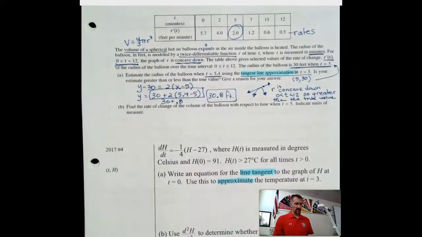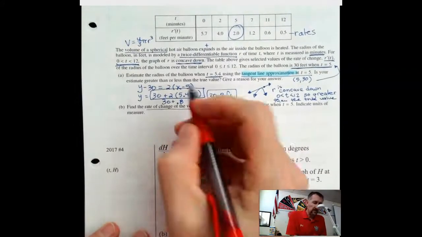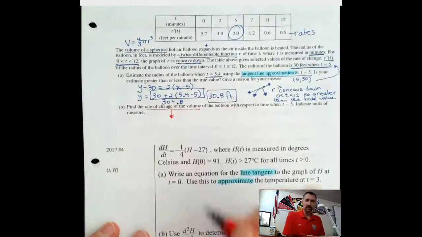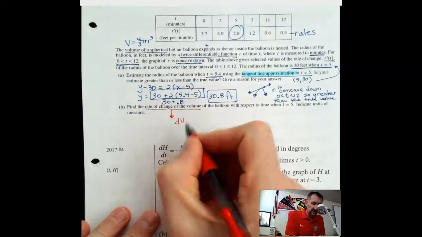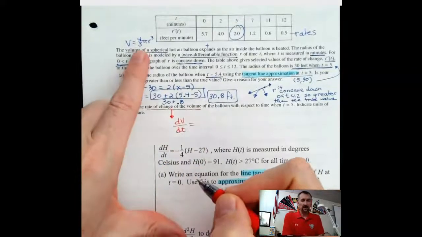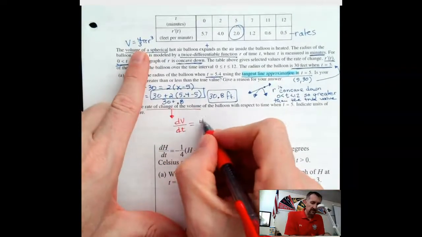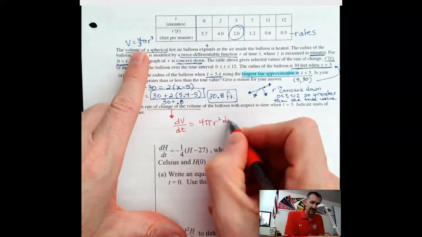Okay, now find the rate of change of the volume. So this is a related rates question. So as soon as you see that, the rate of change of the volume, you should be thinking dV dt. And that's going to go back up to the sphere here, and we're going to take the derivative of that, so that's going to be 4, bring the 3 down, they cancel, 4 pi r squared dr dt.